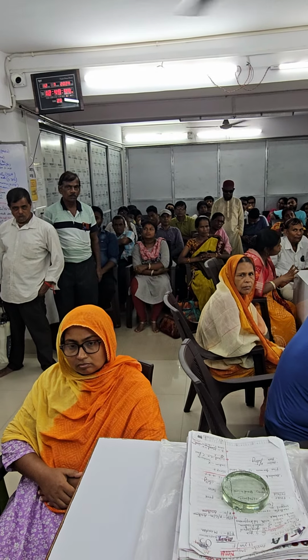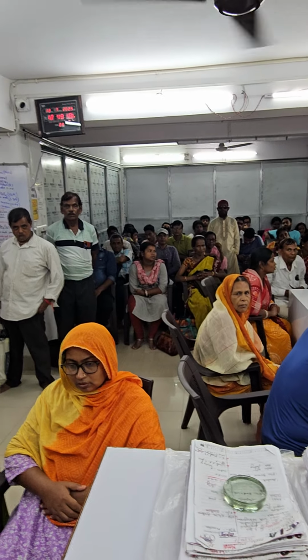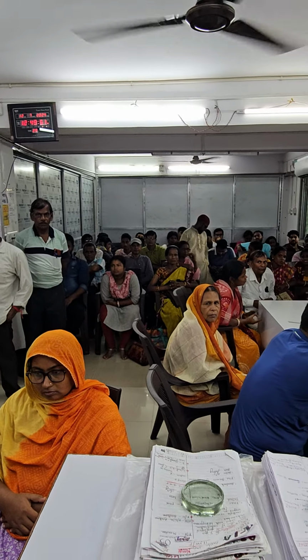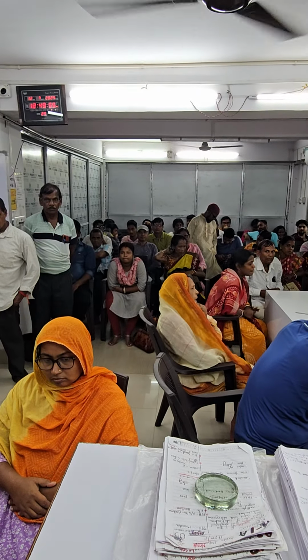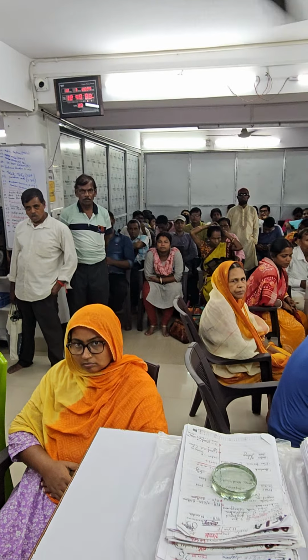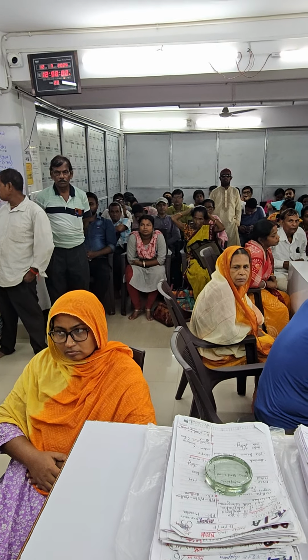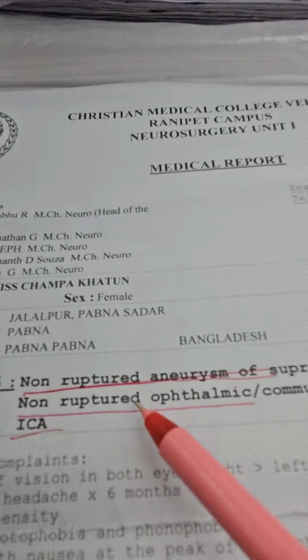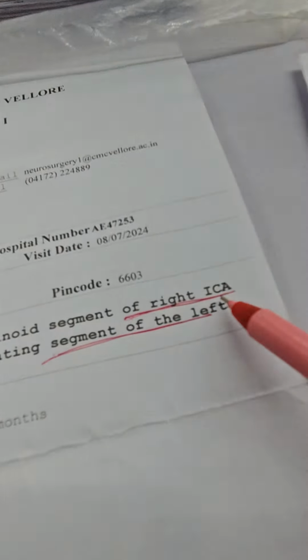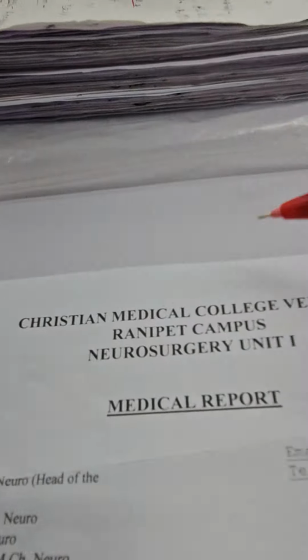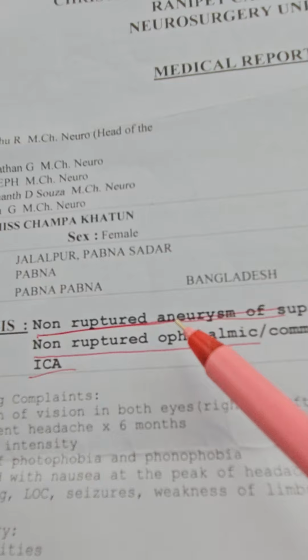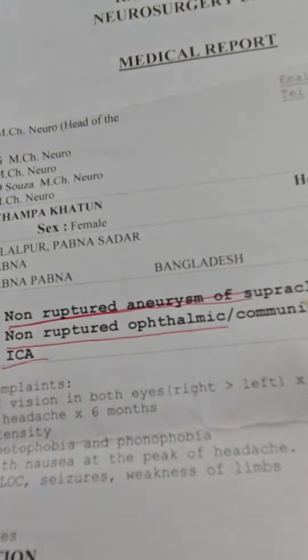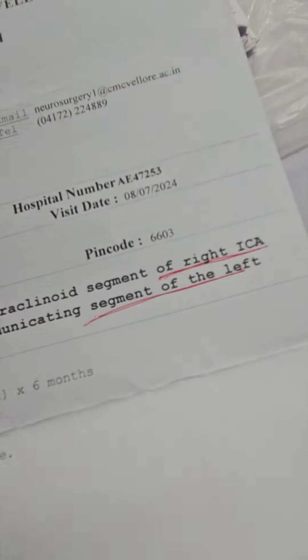Aneurysm may occur at any place, but especially occurs at the arch of aorta or abdominal aorta and elsewhere. Our today's subject is a 40 years old lady who has come from Bangladesh, Pabna district. She developed a non-ruptured aneurysm of the right internal carotid artery. She went to Christian Medical College, Vellore, and the diagnosis was confirmed: non-ruptured, yet it has not been ruptured, non-ruptured aneurysm of the right internal carotid artery.